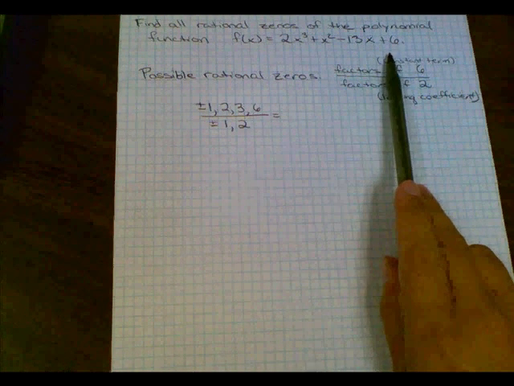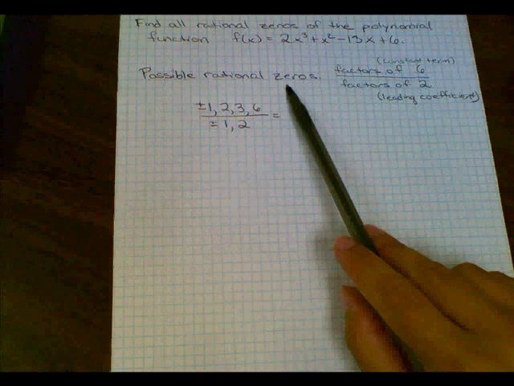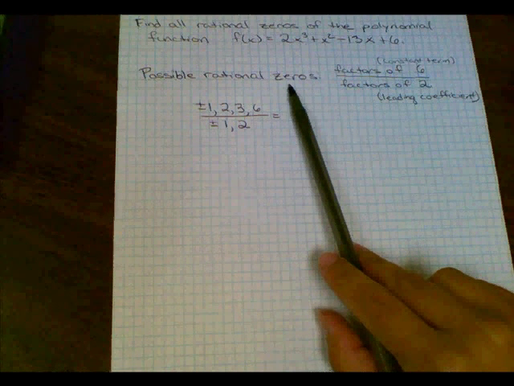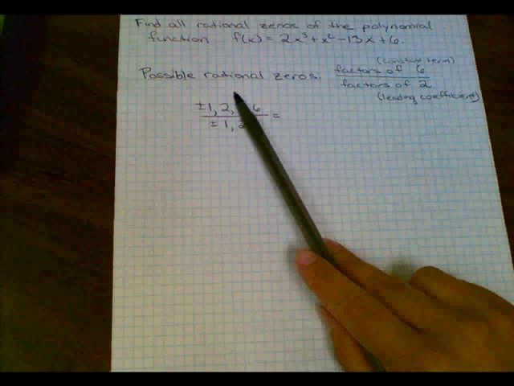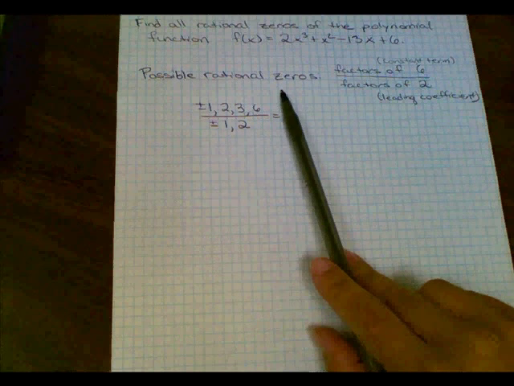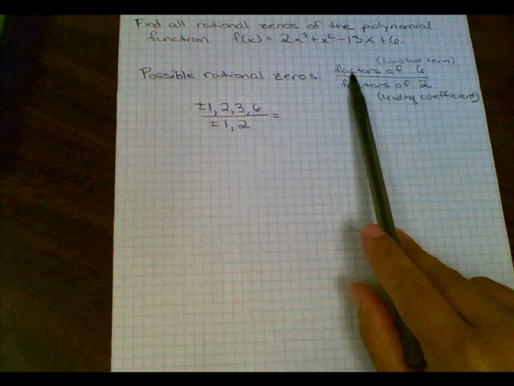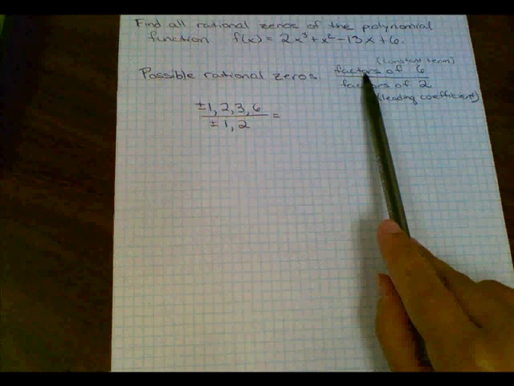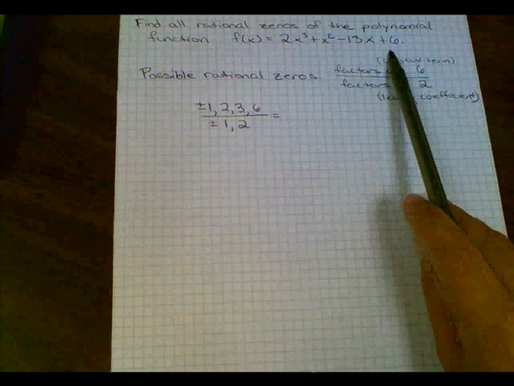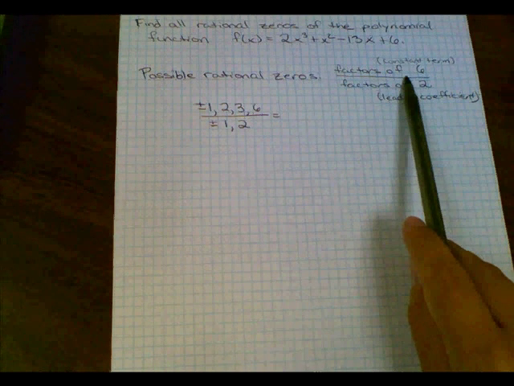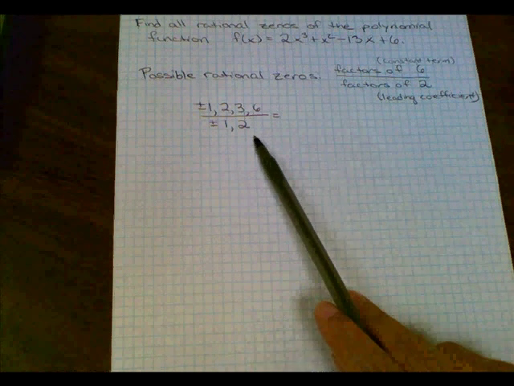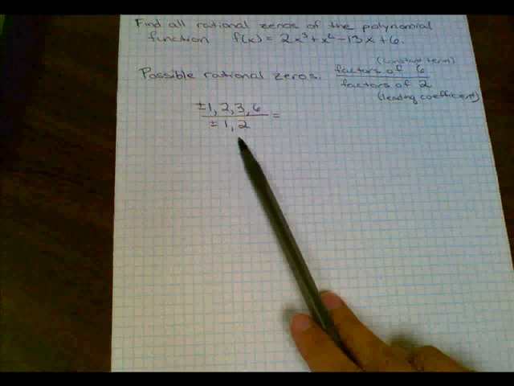minus 13x plus 6. So the next thing to do is to use the theorem in this section that helps you find all of the possible rational zeros of a polynomial. So you might have read that the possible rational zeros have the form all of the factors of the constant term over all the factors of the leading coefficient. The constant term in this polynomial is 6, so we want all the factors of 6 over all of the factors of the leading coefficient 2. I've written the factors of 6 here over the factors of 2.